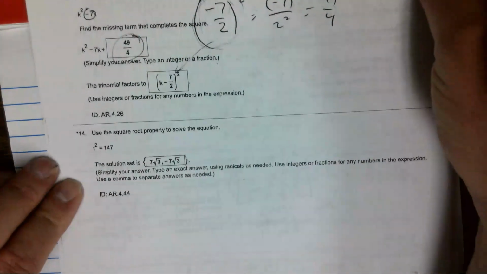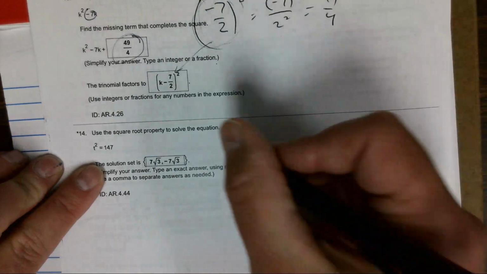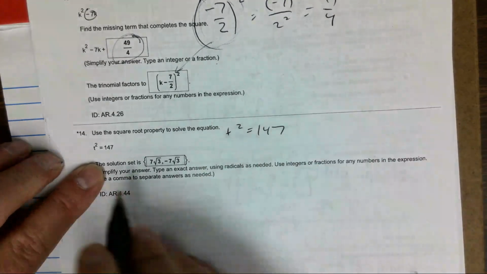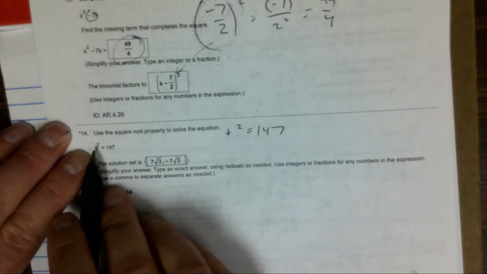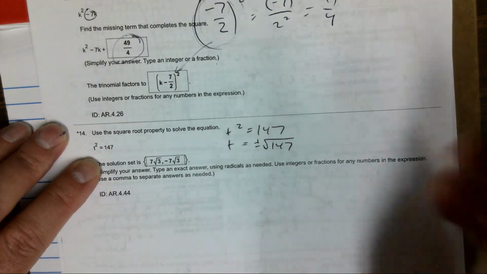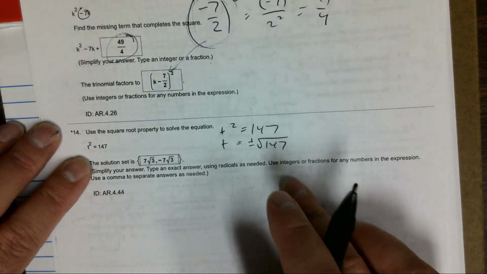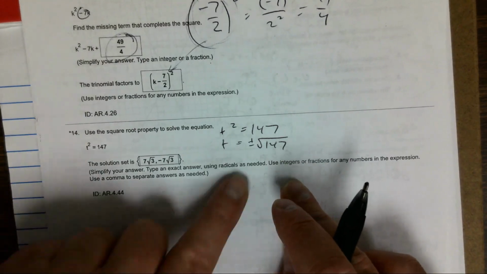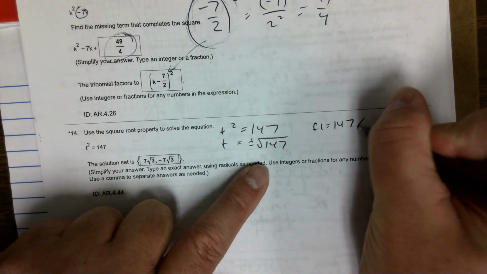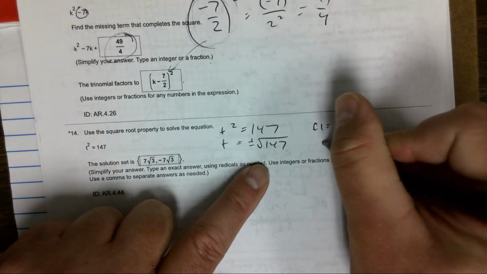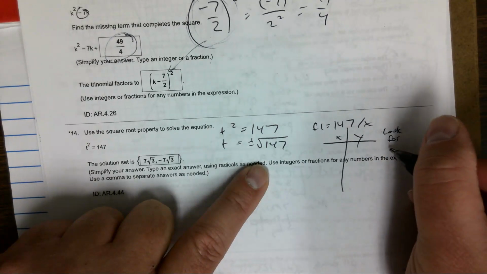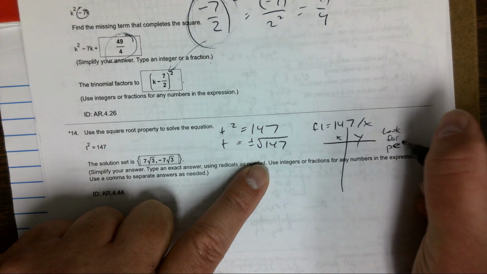And on this last one, we want to use our square root property. So that means that if you have your number here, you need plus and minus the square root of that. And then you have to break it down. As a reminder, you could say F1 is 147 divided by X, and look in your table, look for perfect squares.